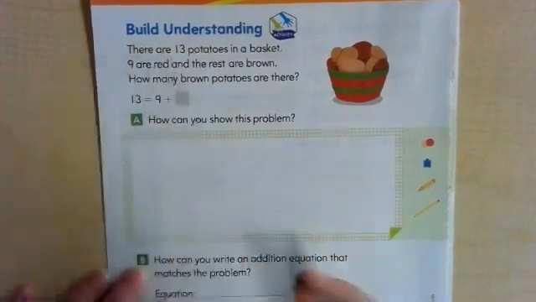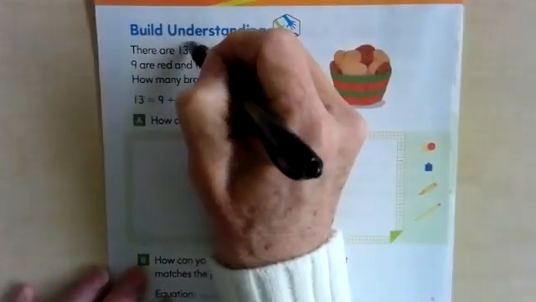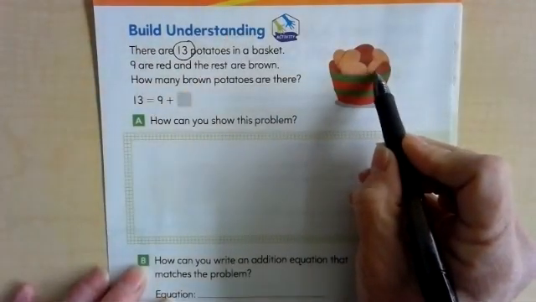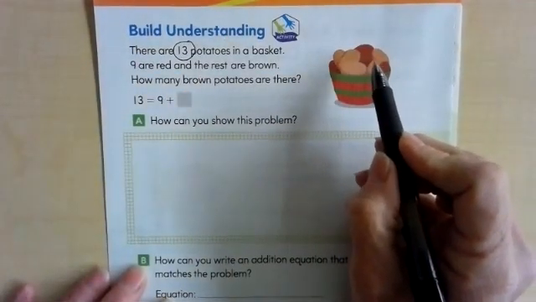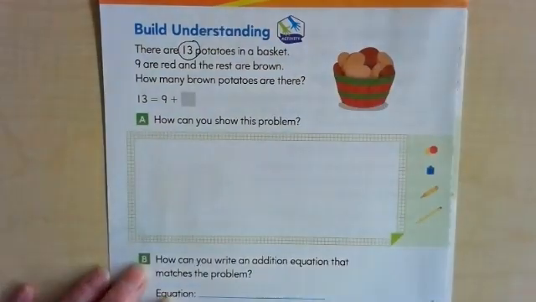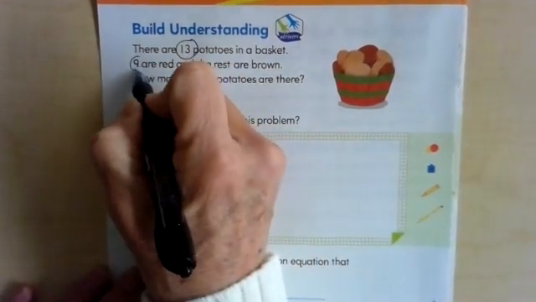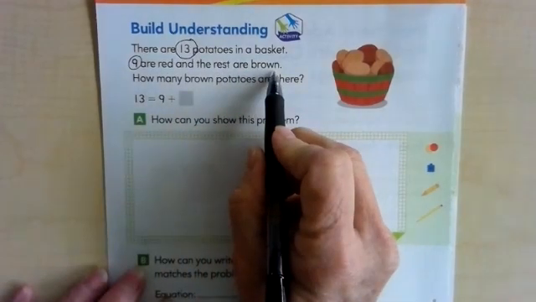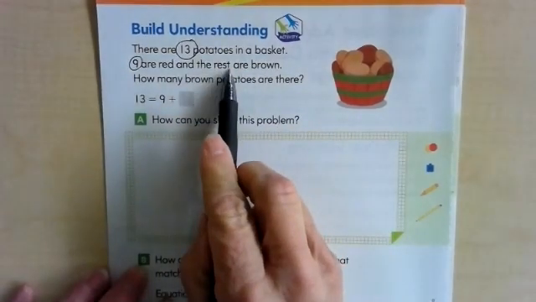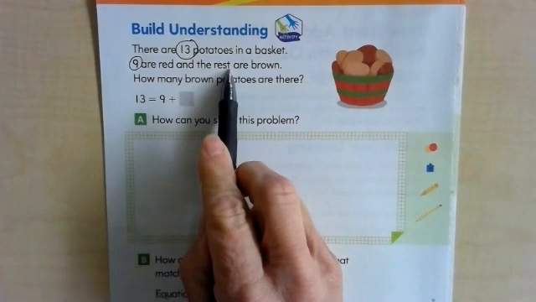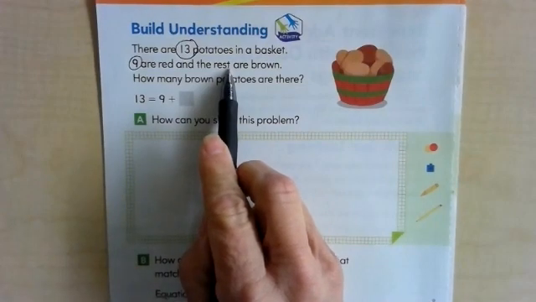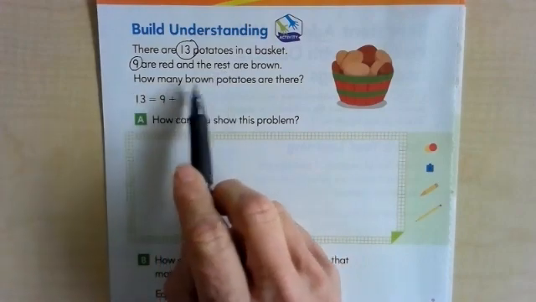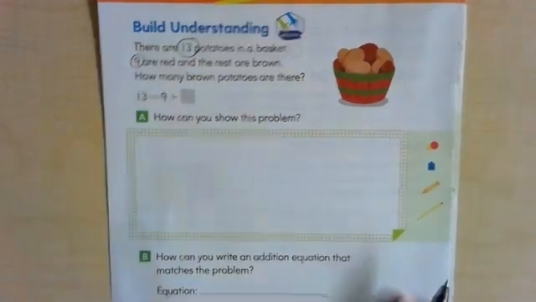It says there are 13 potatoes in a basket. So we already know how many potatoes are there. There are 13 in that basket. 9 of the potatoes are red, the rest are brown. So we don't know how many are brown, and that is the unknown add-in. That's what we're trying to figure out. It says, how many brown potatoes are there?